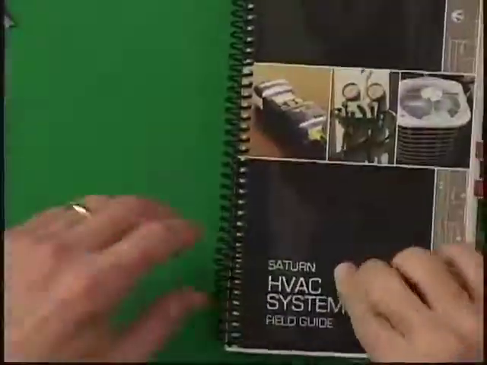If you're an HVAC technician, or if you're an energy auditor that wants to understand this HVAC field better, this is a good place to start. So we've got step-by-step procedures. Let's look at the chapters.